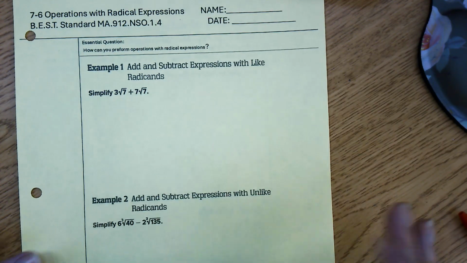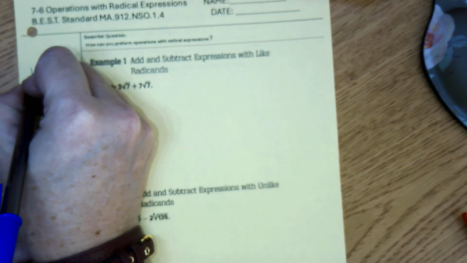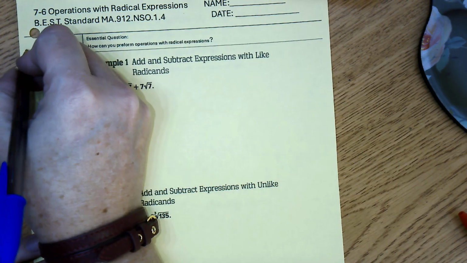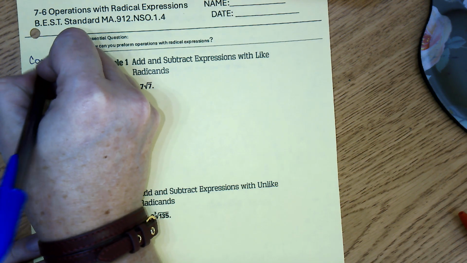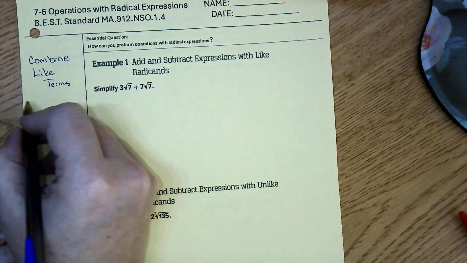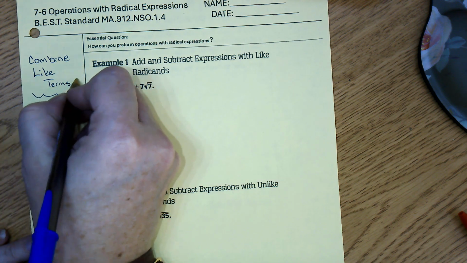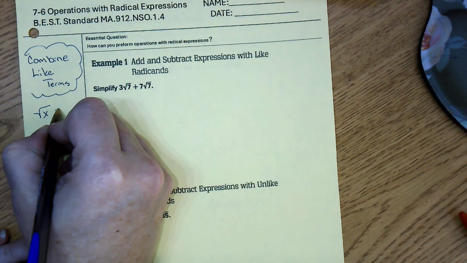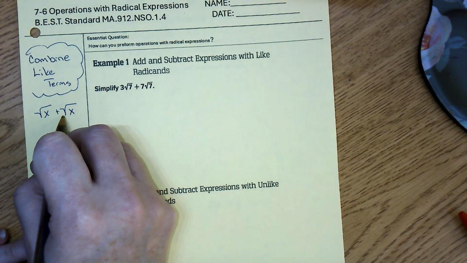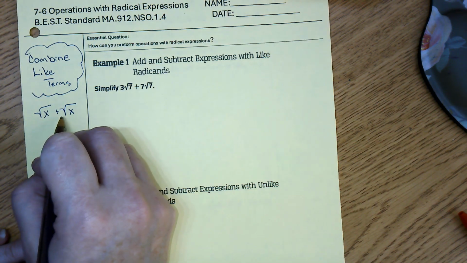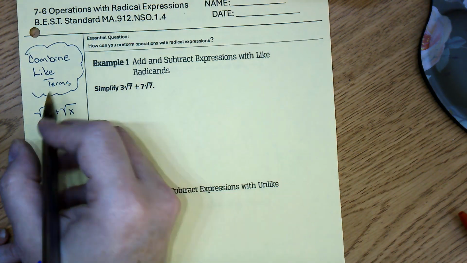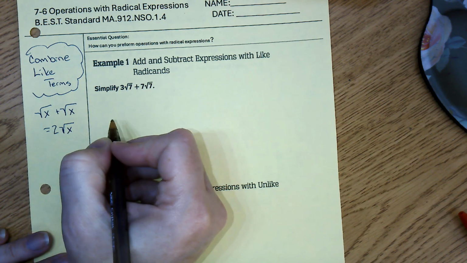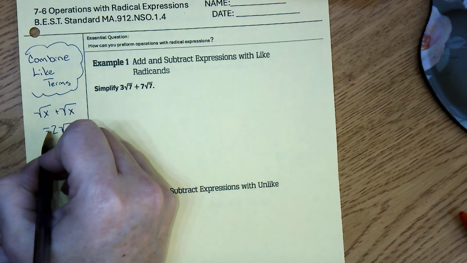Alright, it's like terms. These are considered like terms, and then you just combine your like terms. So you've got the square root of x plus the square root of x. Remember, there's an invisible 1 in front of each of these radicals. This would equal 2 square root of x, because you have 2 square roots of x.